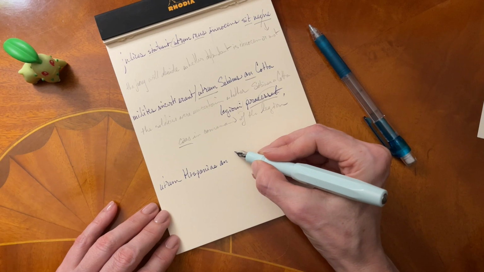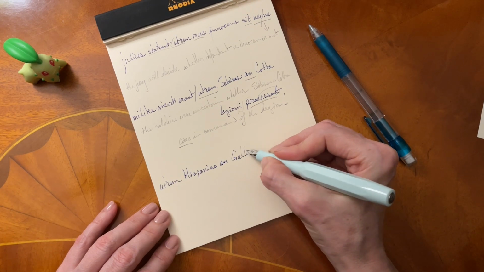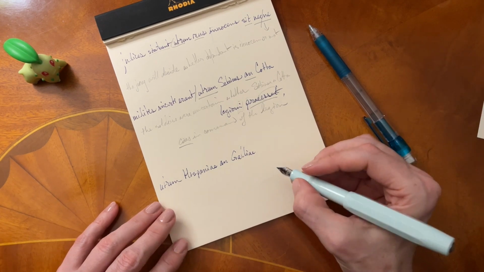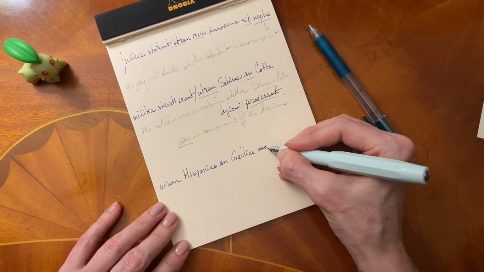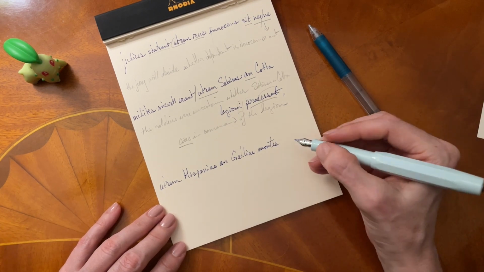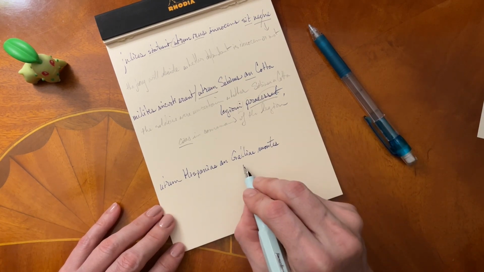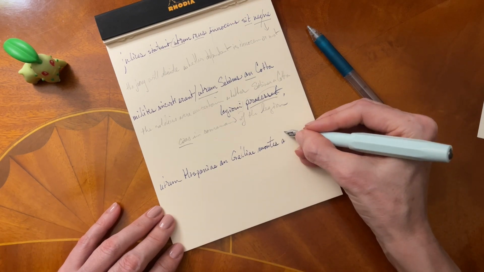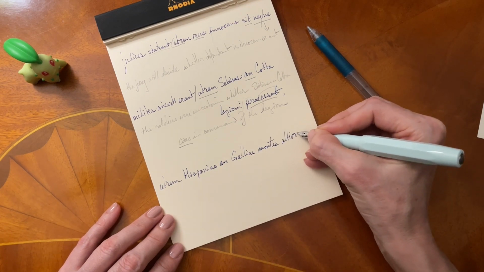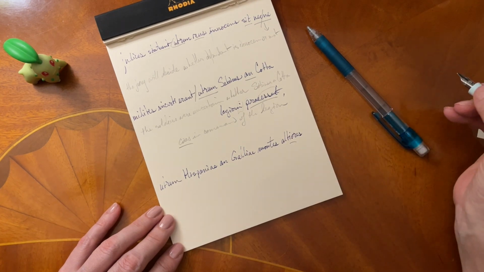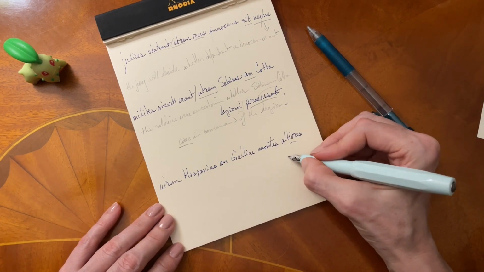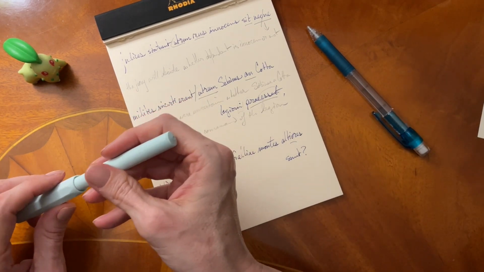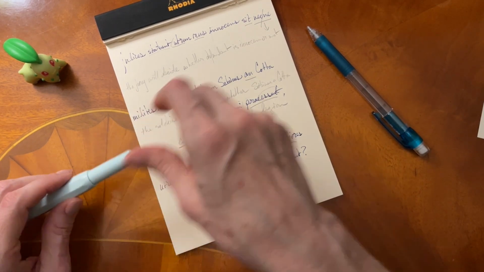An Galliae, more genitive, plural. Ne? Montes, they're nominative, so we know it's about mountains of Spain or Gaul. What about them? Altiores, comparative, higher. Sunt. And there's our question, our direct question there.